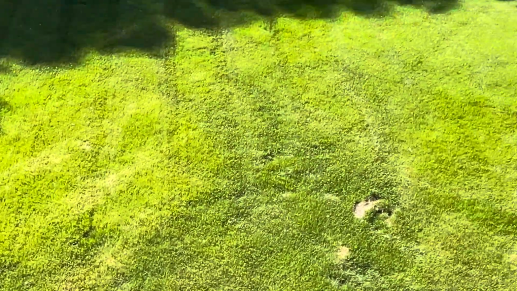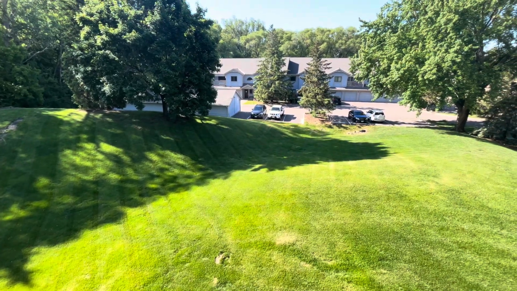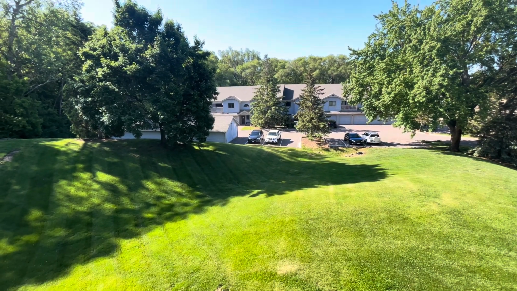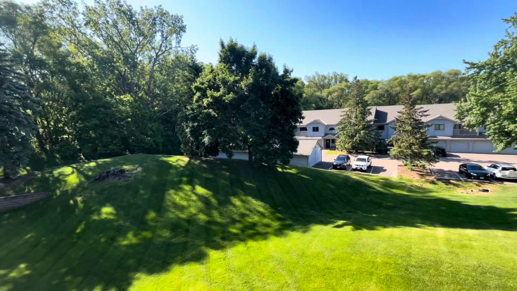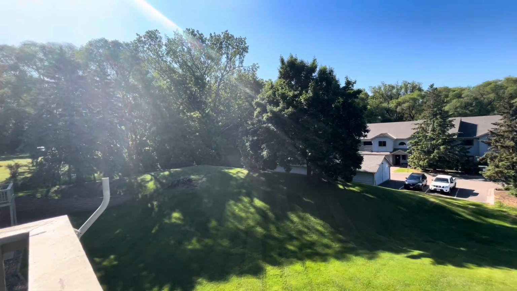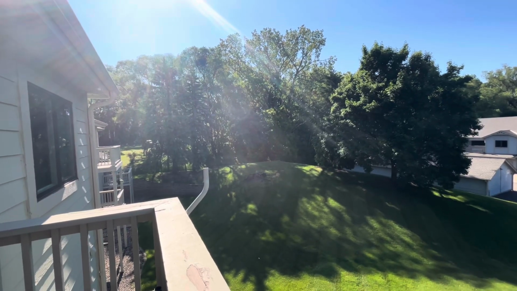It is a nice day today. Unbelievable. Green. It's about 60 degrees so far. This is the view off the deck.